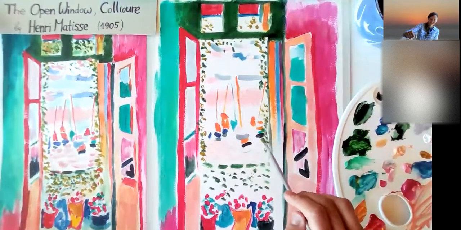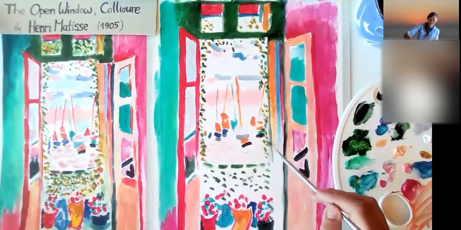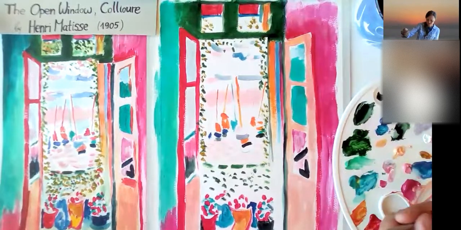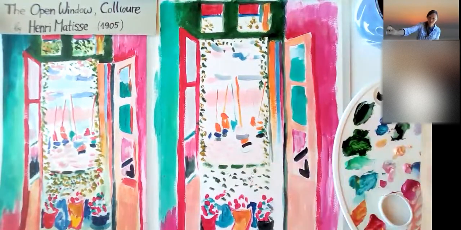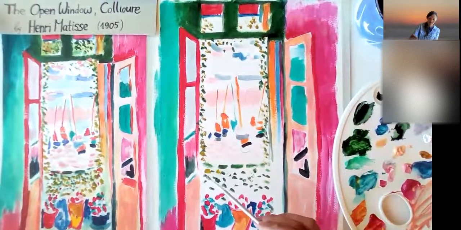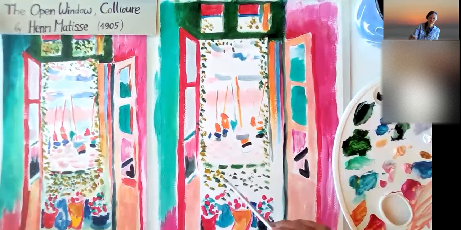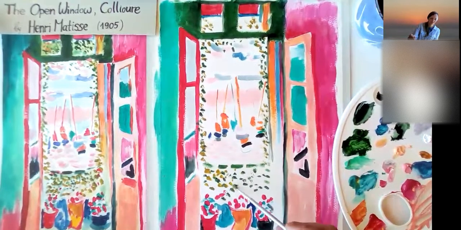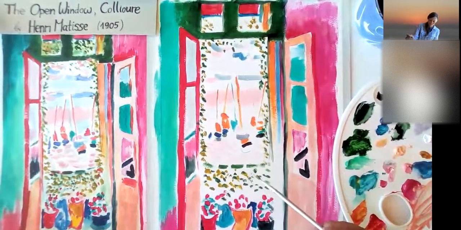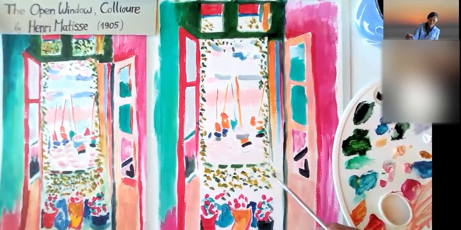He made the choices, and we just follow. And then of course, if you do your own painting, then you don't go like this in the puzzle. You do it more on part of the painting.